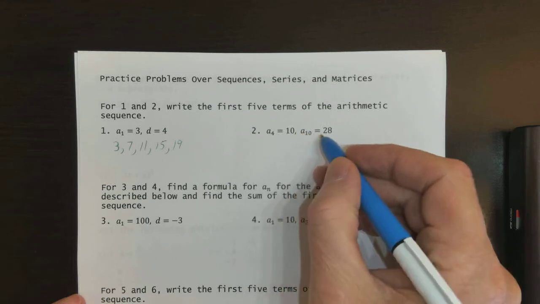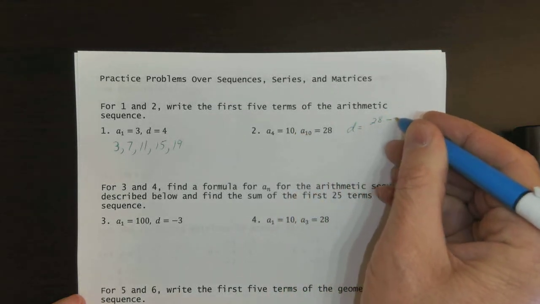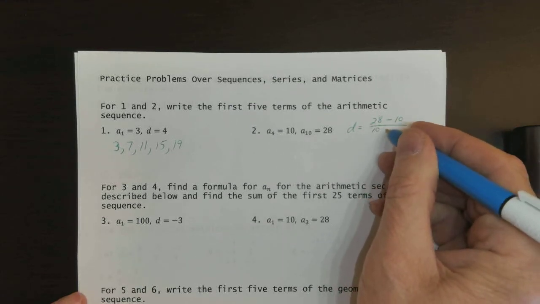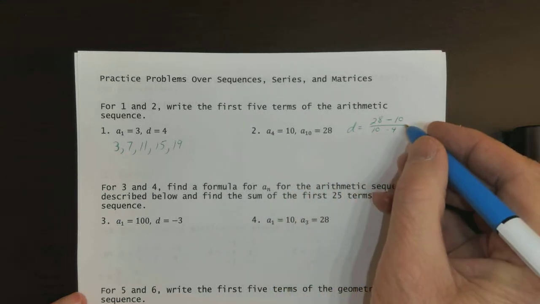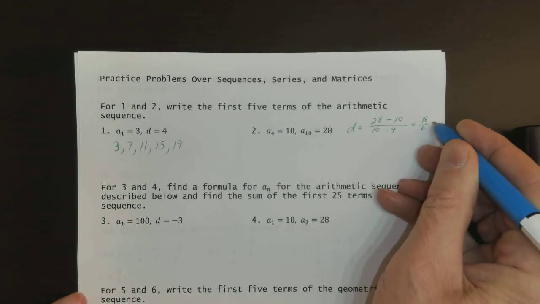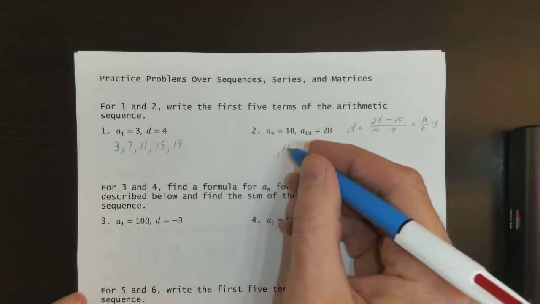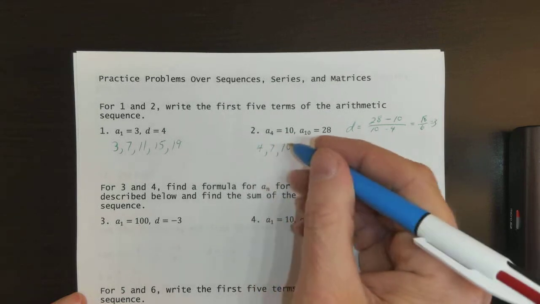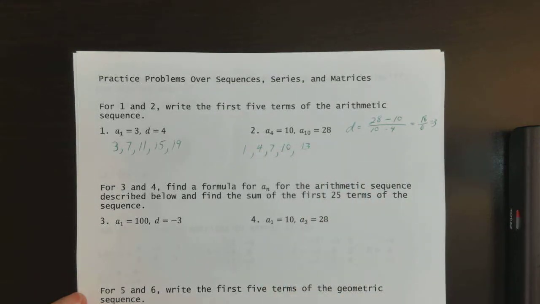Now this one, let's figure out what D is. So I'm going to take the 10th term minus the 4th term and divide it by 10 minus 4. That's how many times I'm adding D. And then we're talking about 18 over 6, which is 3. So D is 3. My 4th term is 10. If D is 3, then I'll subtract. I got 7, and I got 4, and then I got 1, and then one more term over here, 13.